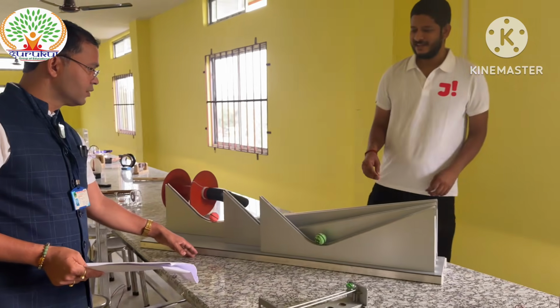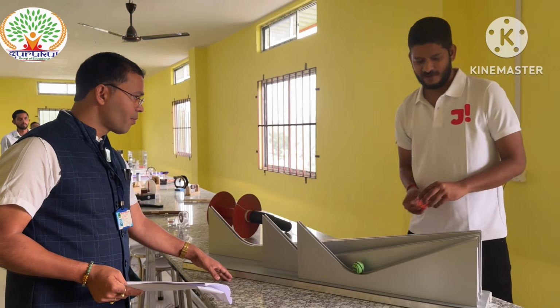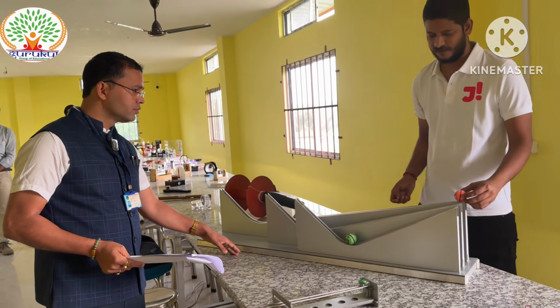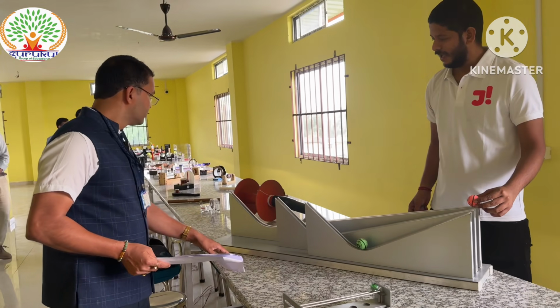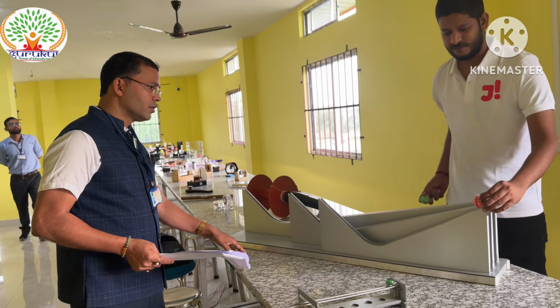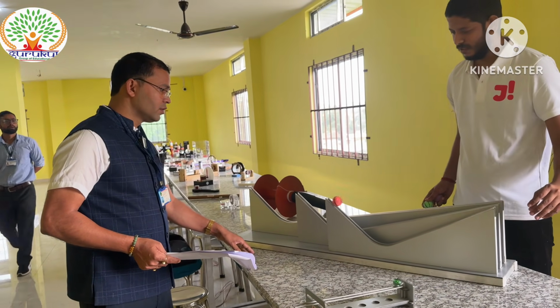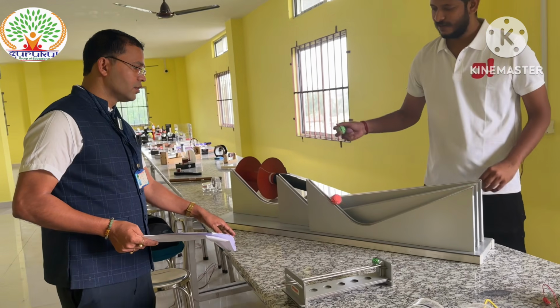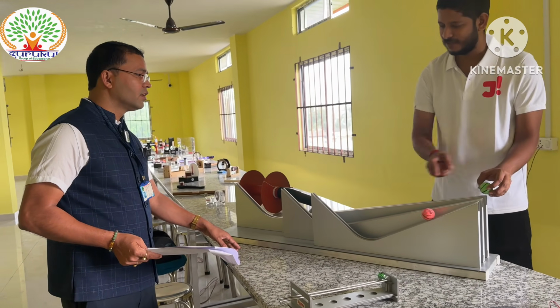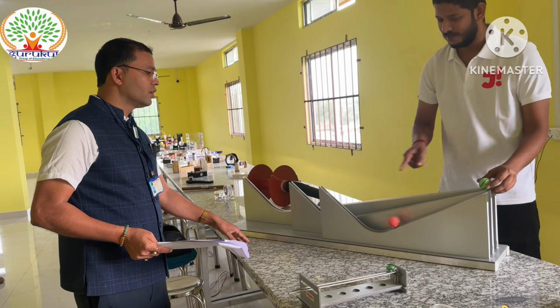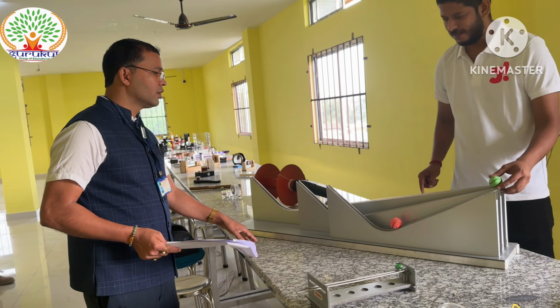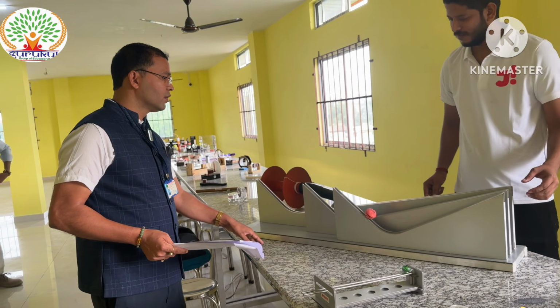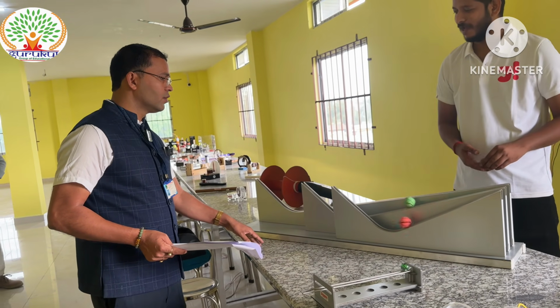So what about this experiment? Alien track. If we release this ball from the same height, it will oscillate and go to the same point. If we increase the inclination, the ball will still gain the same height.